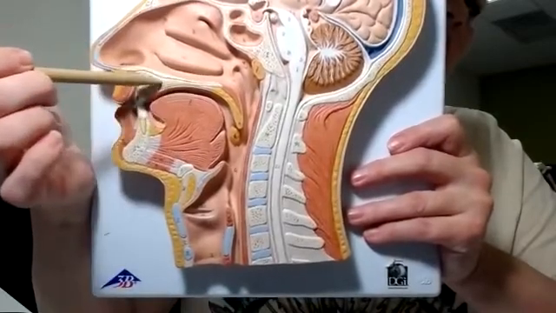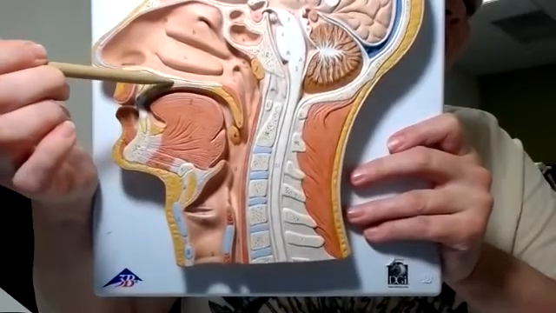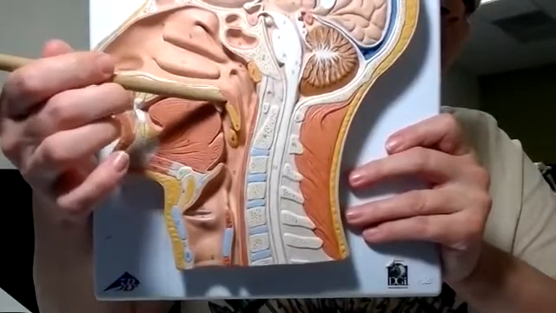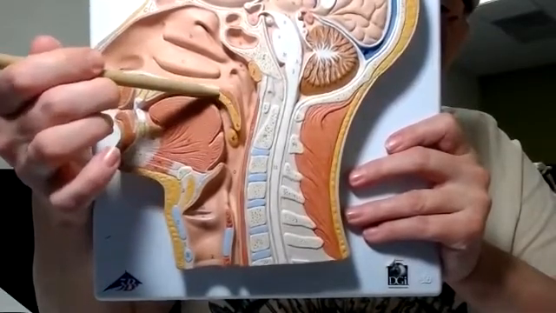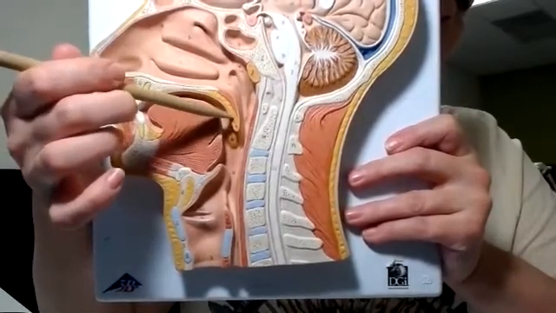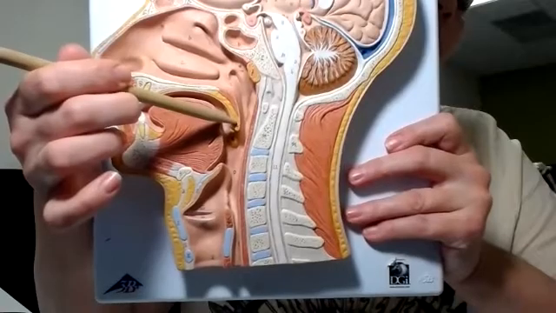Identify this structure right here. This is the hard palate. Identify this structure right here. The soft palate. Identify this structure. The uvula.